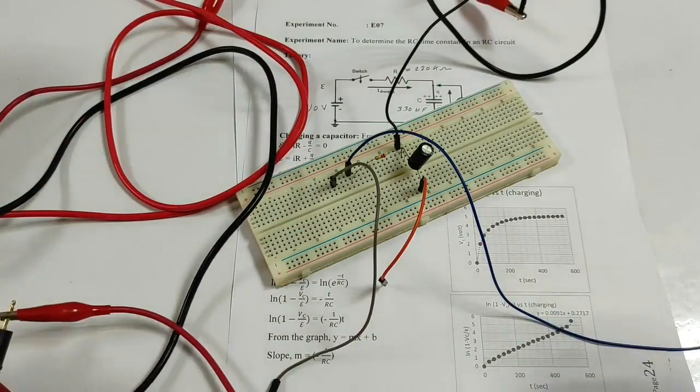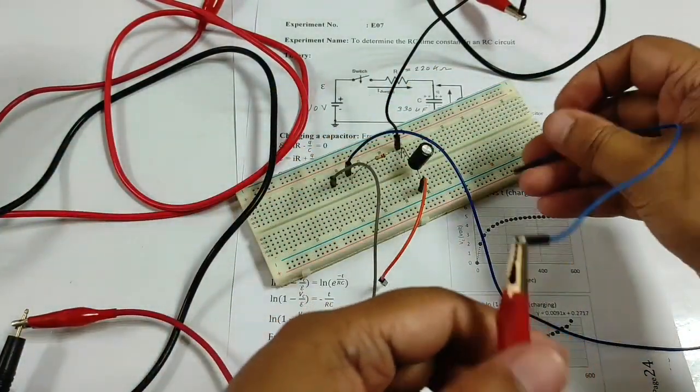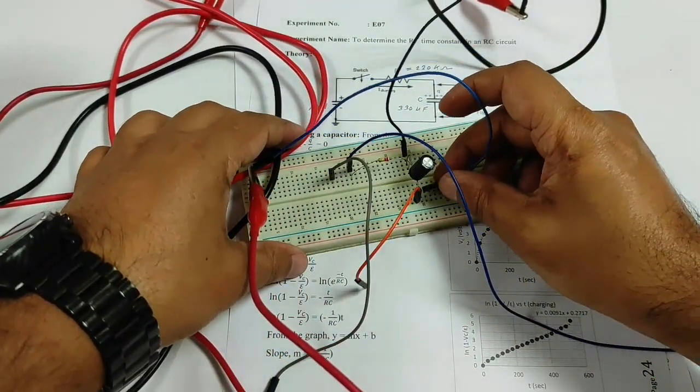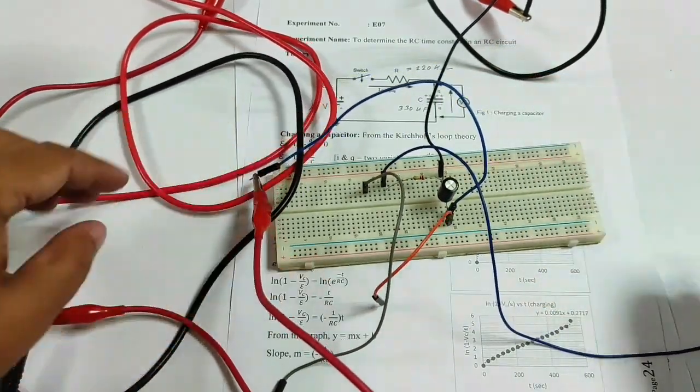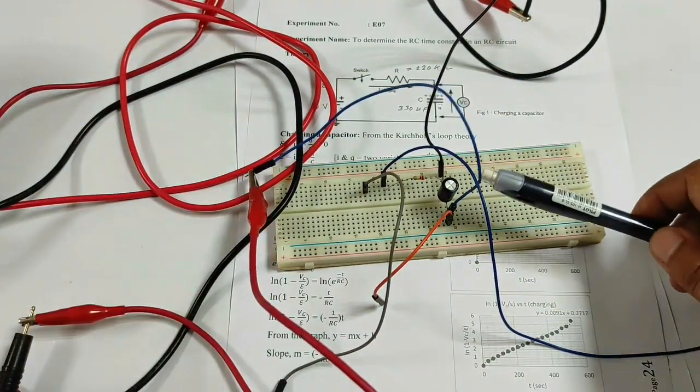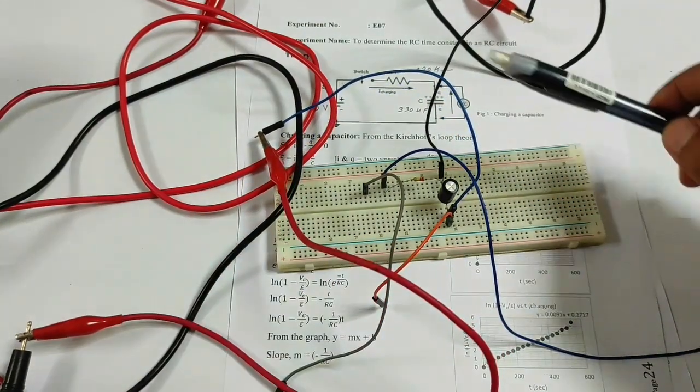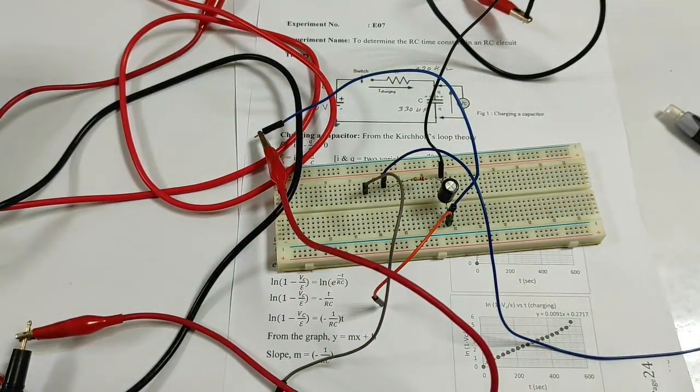The negative end of my multimeter should go to the negative side. So this is my negative side, and I will connect it here. Those two ends, this one and this one, are just our multimeter to check the voltage drop across the capacitor.